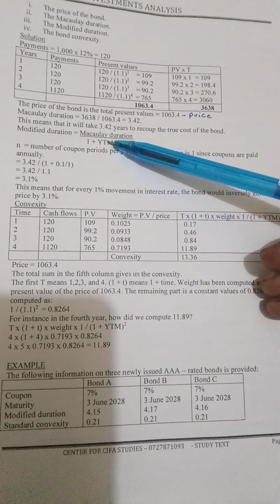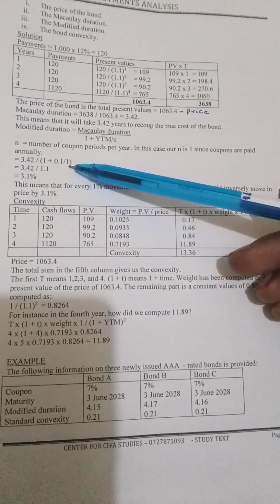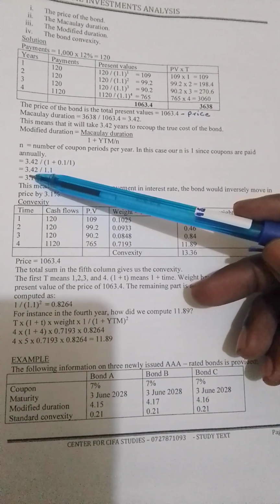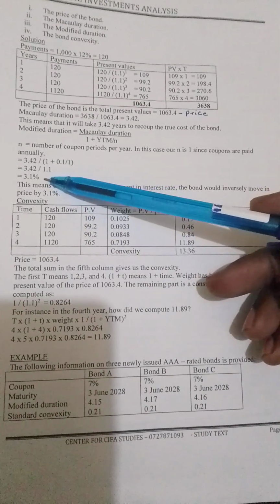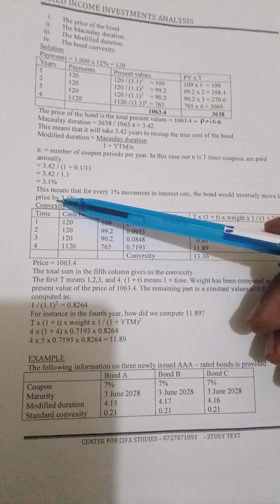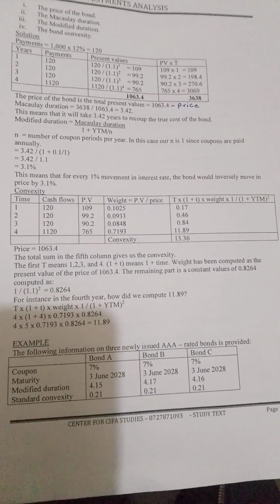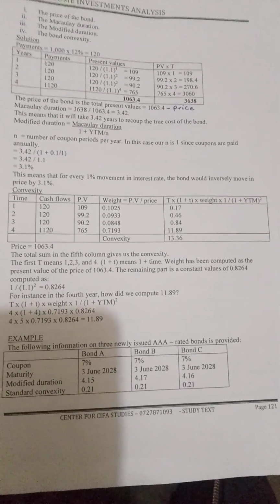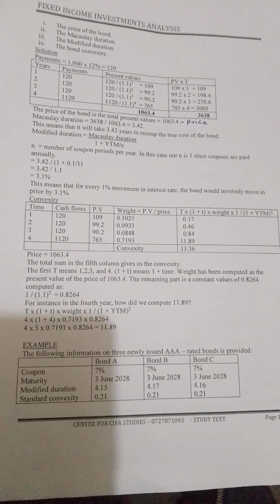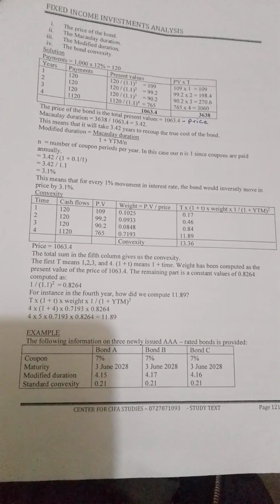The yield to maturity is 10%, so 0.1 over N. Payments are being made once per year. So if you work that out, 3.42 over 1.1, you get 3.1%. What does that mean? This means that for every 1% movement in interest rate, the bond would inversely move in price by 3%. That's the meaning of that.